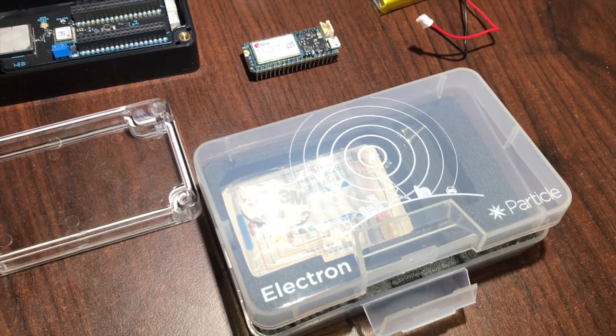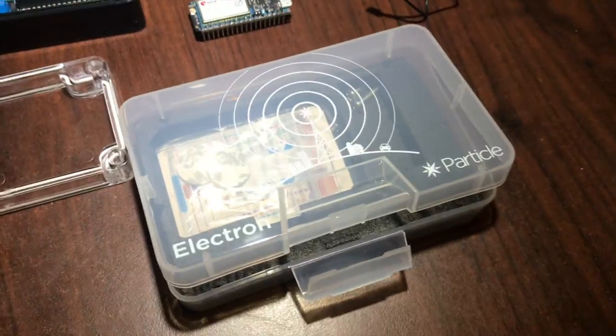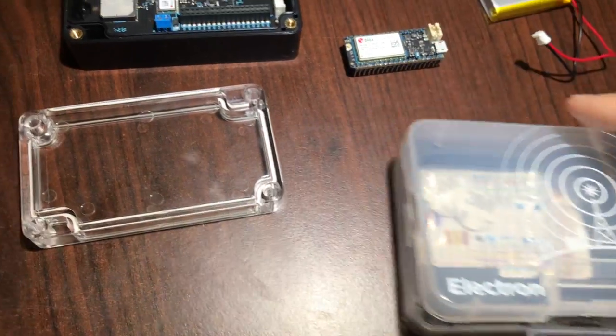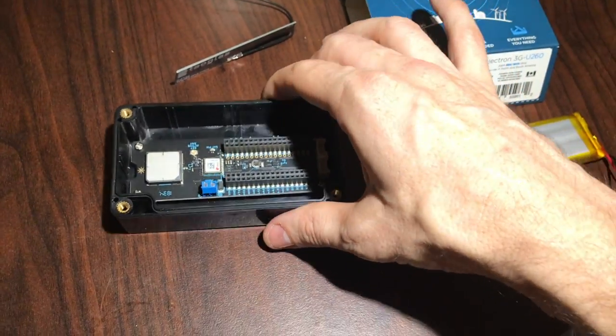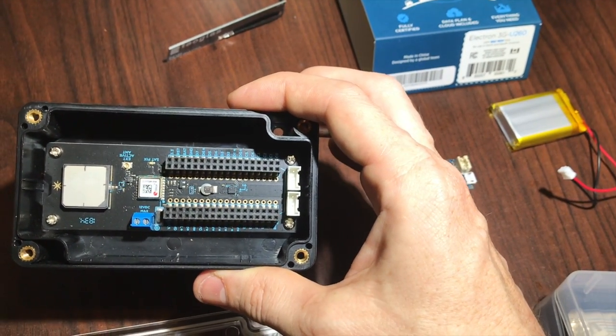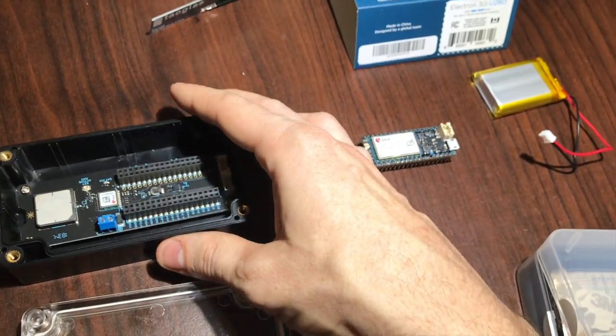Alright, here's a bit of a look at what comes in the Electron asset tracker kit. So it's got this little box here with all the usual documentation and that kind of thing. This is a weatherproof case for it, which is actually really cool. It comes with screws so that you can mount that in there, and I've already screwed my GPS module into the bottom of that.